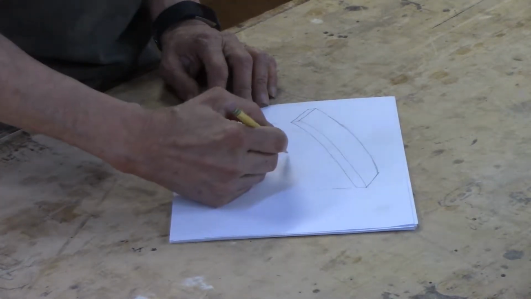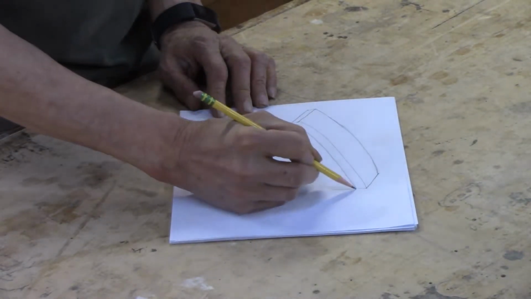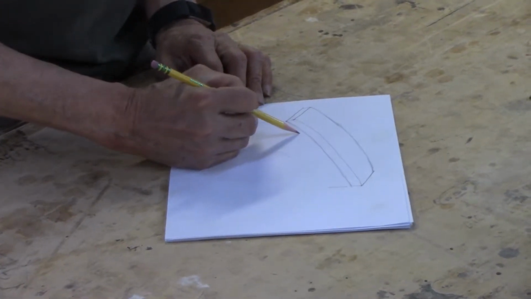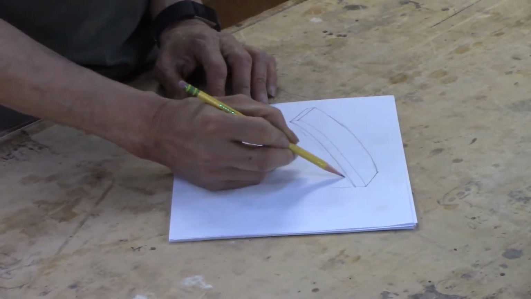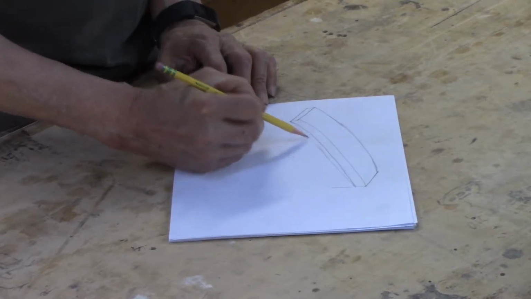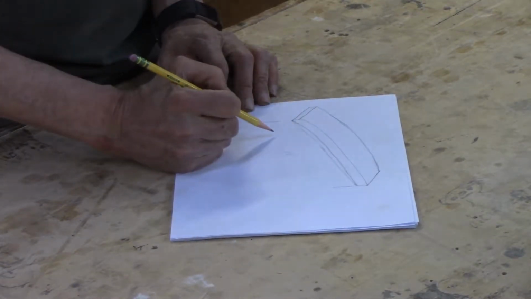But say that's about 10 feet long. That's how much curvature you have over 10 feet, and the whole distance that it rises and falls through that curve can be shown with this line right here. That's indicating a flat plane running underneath this.